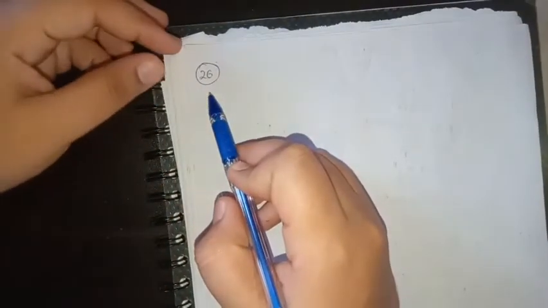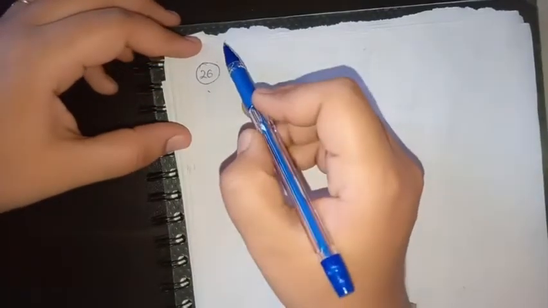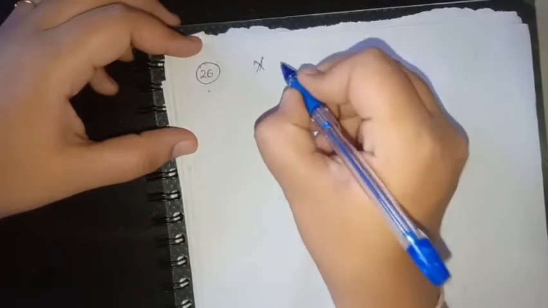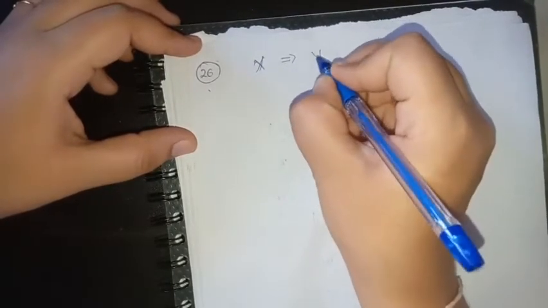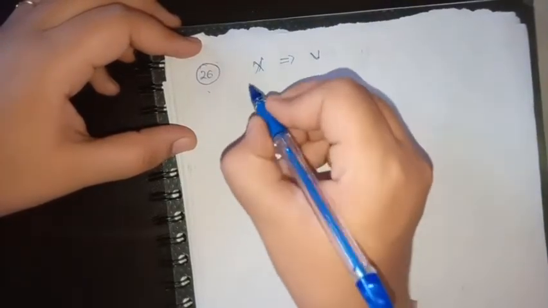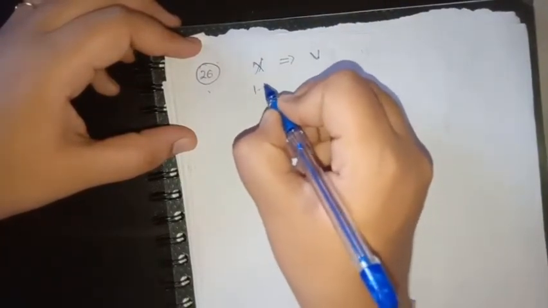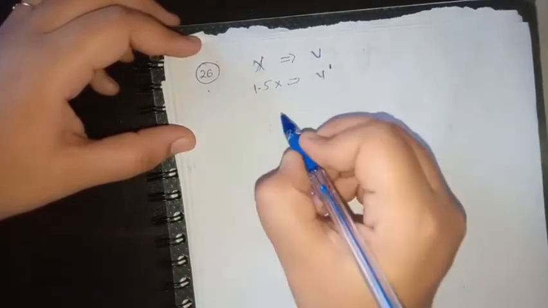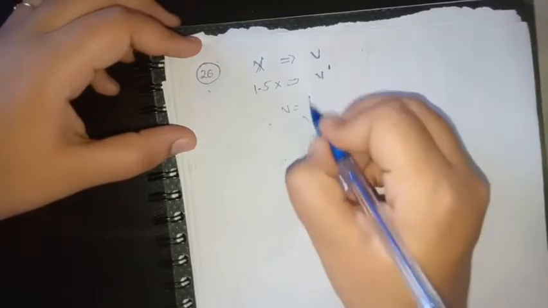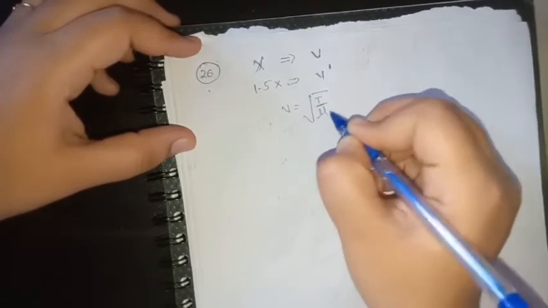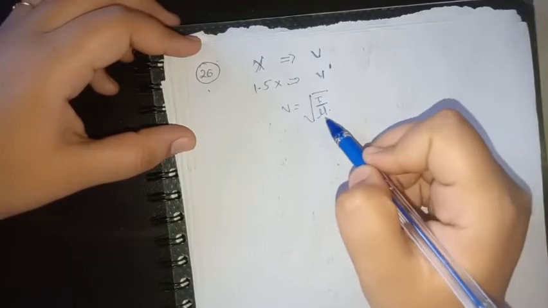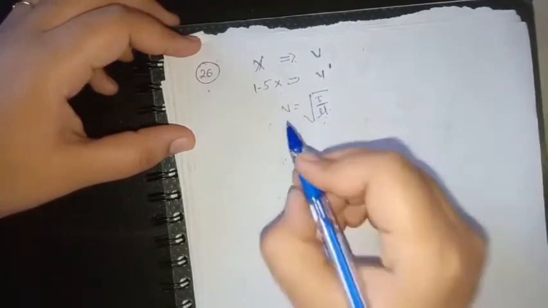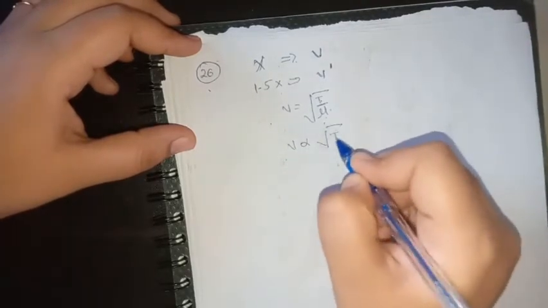In question number 26, it is given that the extension in a string obeying Hooke's law is x, and at this time the speed of sound in the stretched string is v. Now if the extension in the string is increased to 1.5x, what will be the speed of sound in the string? The speed of sound in a stretched string is given by under root T by mu, where T is tension force and mu is mass per unit length. In both cases, mass per unit length will be the same, so we can write v is directly proportional to root T.